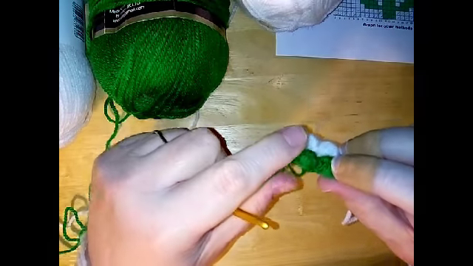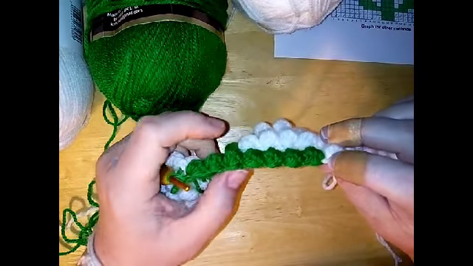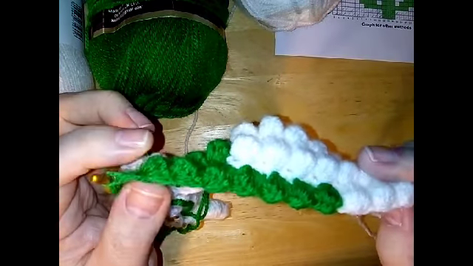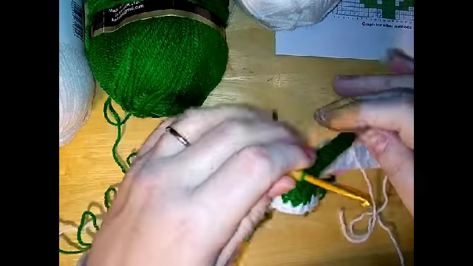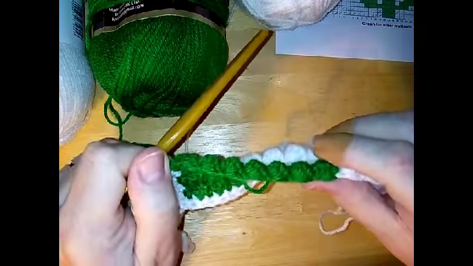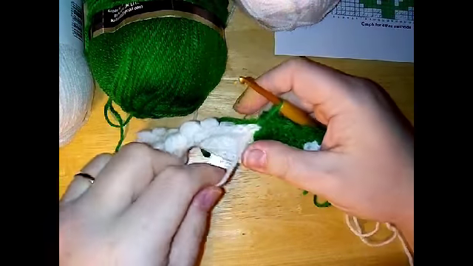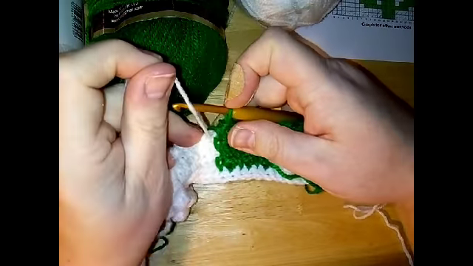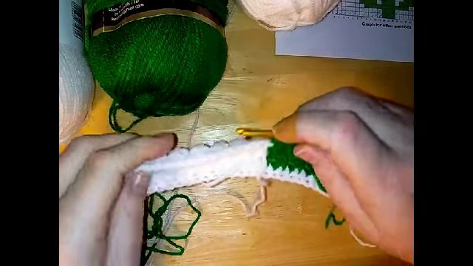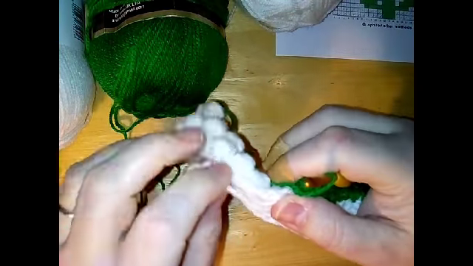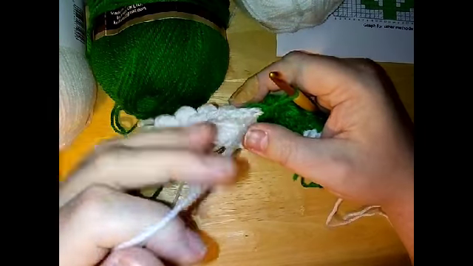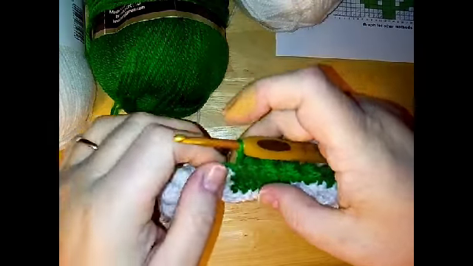Okay, so keep working those bobbles in green until you have 1 2 3 4 5 6 7 green bobbles. Okay, when you have 7 green, we want 10 altogether. When you've got 7 bobbles, if you look, your white is here by that 7th, or ready for the 8th. Okay, so I've done my 7 bobbles and 7 single crochets. We need to carry this white across for the last 3 stitches.